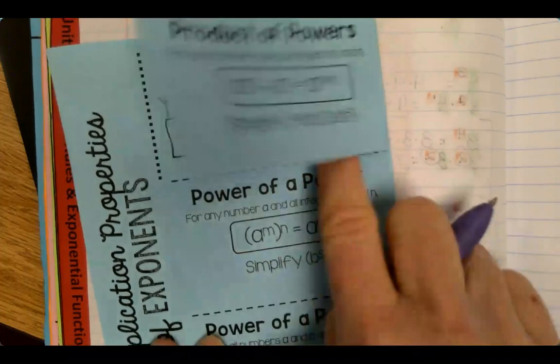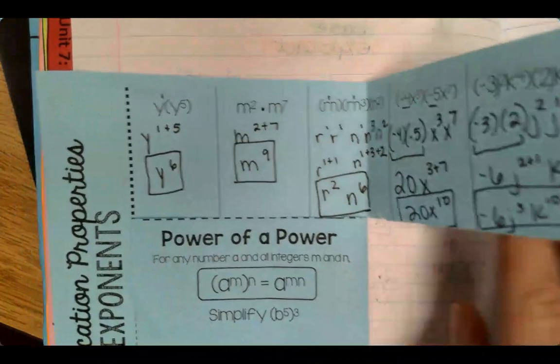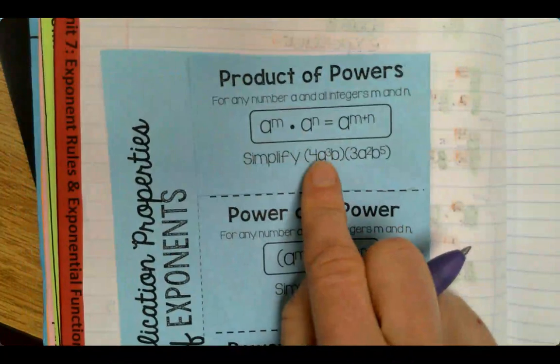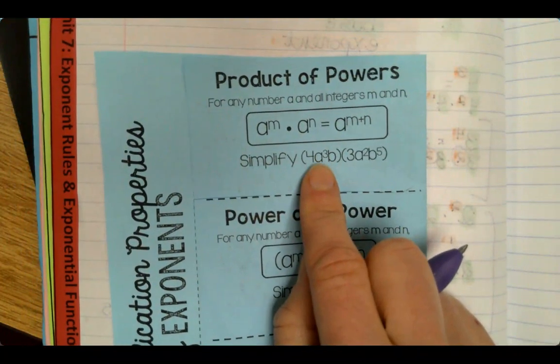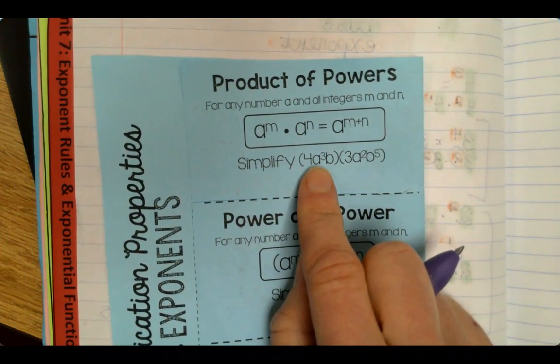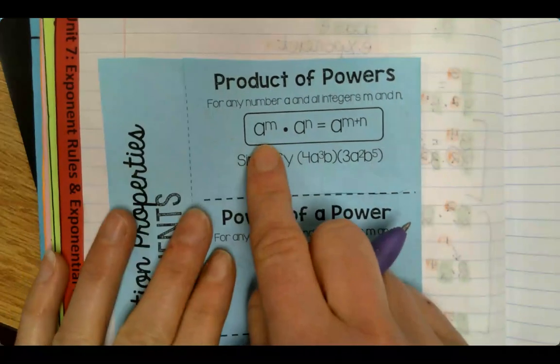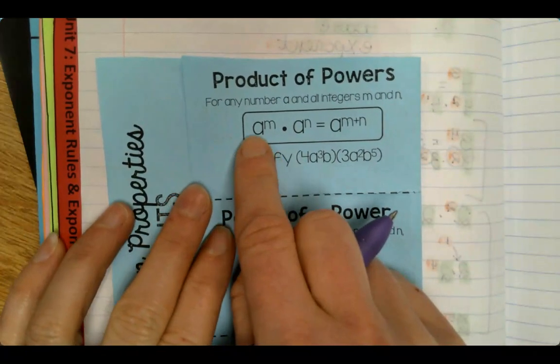Yesterday, we did the problem inside this foldable. So we are going to do the one problem outside and then a few more problems, and you'll finish the worksheet from yesterday. So let's review our rule that we learned yesterday.